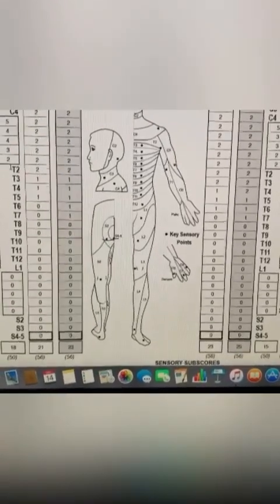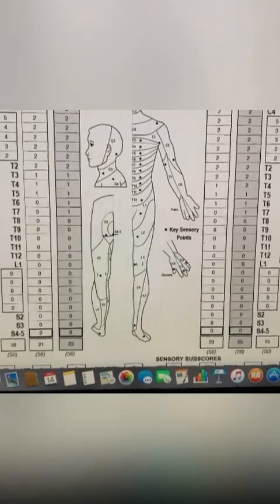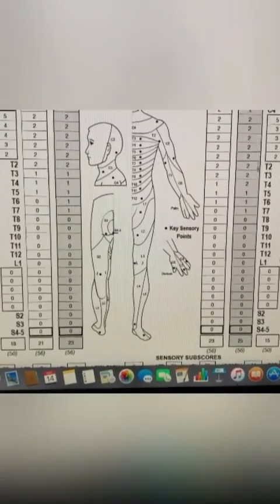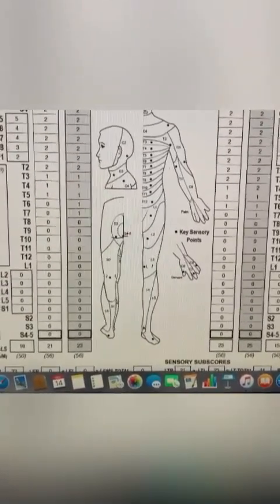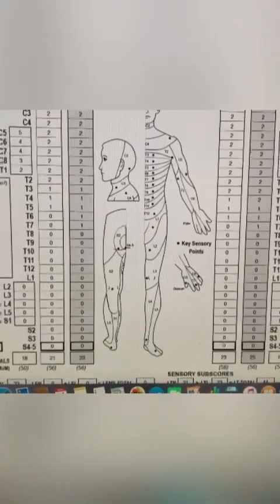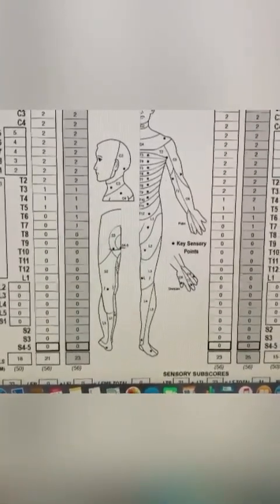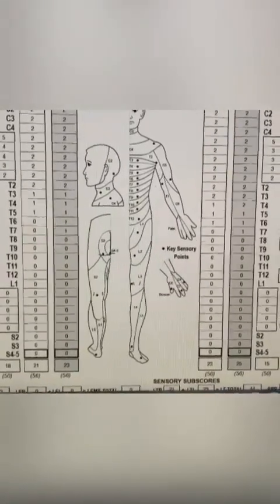Here we have motor, but we don't know if there might be some motor there. But since we do have the voluntary anal contraction, this tells us that it's not ASIA B. So now we're left with ASIA C or D.